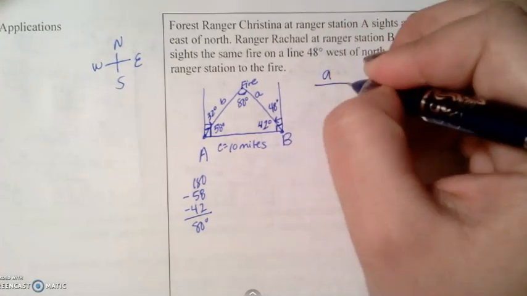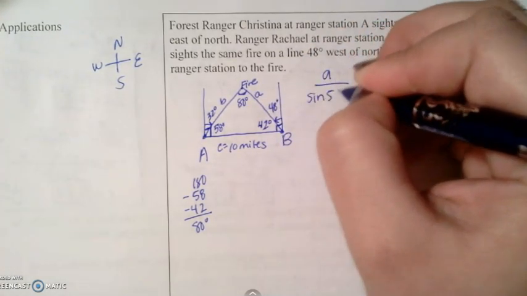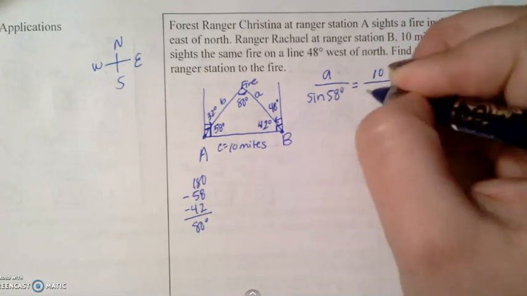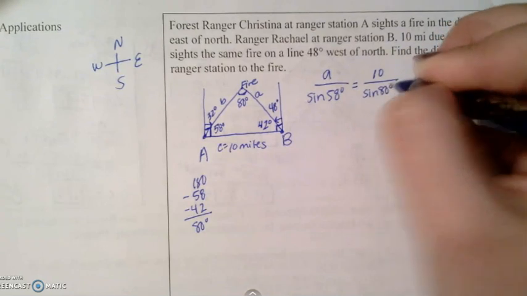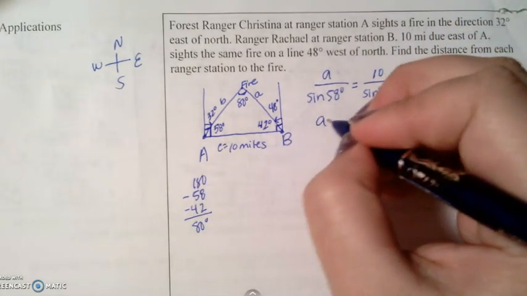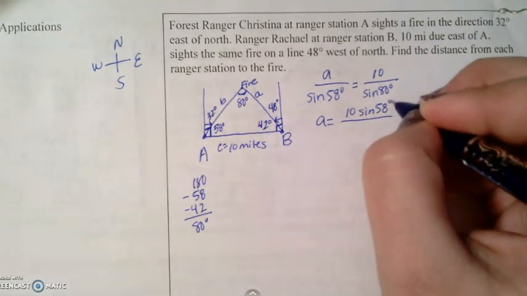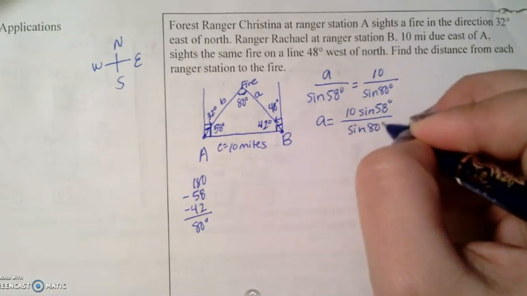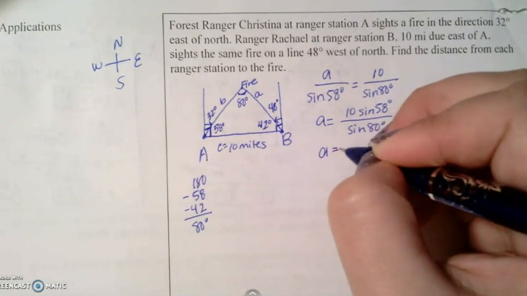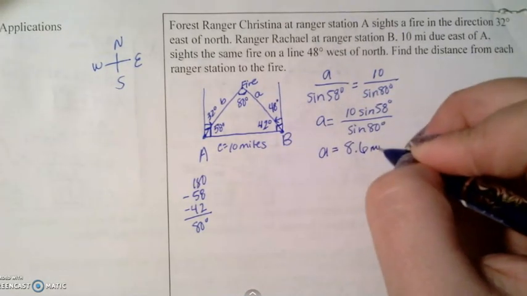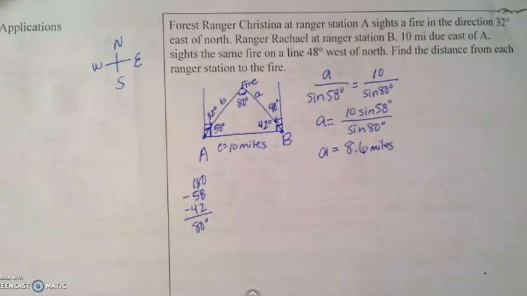A divided by sine of 58 degrees equals C divided by sine of 80 degrees. Then A equals 10 times sine of 58 degrees divided by sine of 80 degrees. And distance A equals 8.6. I know the units, so let's put miles.